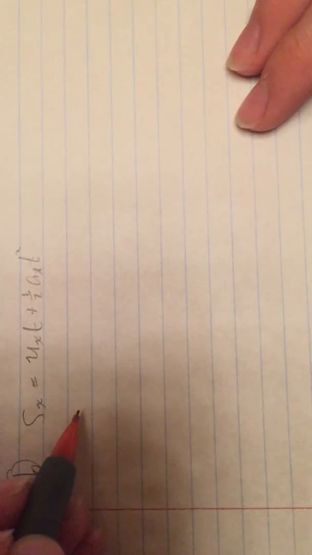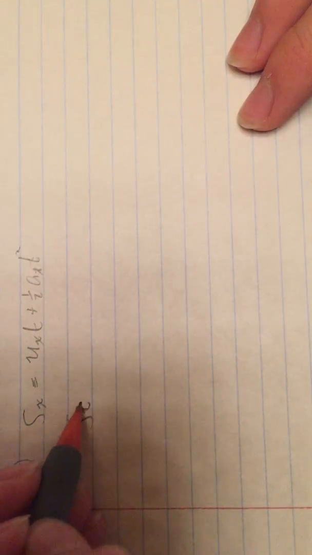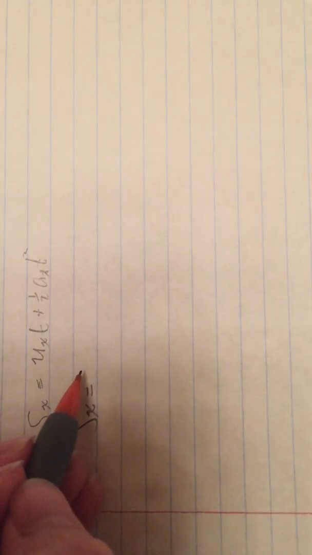Again, time is not modified by horizontal or vertical. So we are looking for S of x, which is horizontal displacement. We know that his initial horizontal velocity is 0.